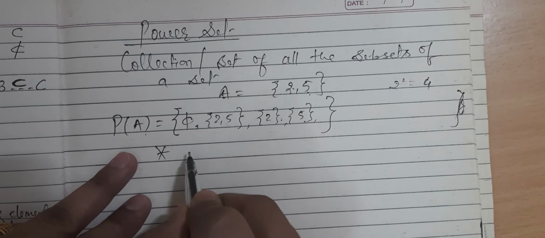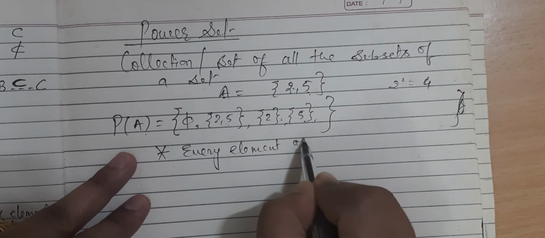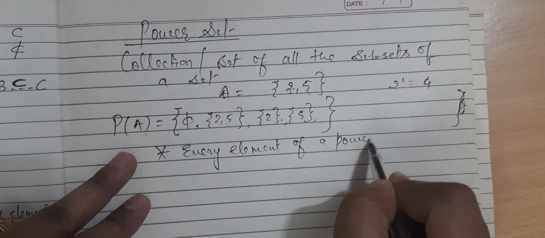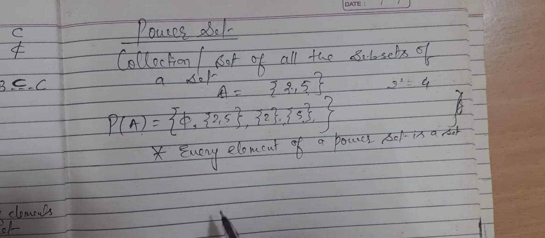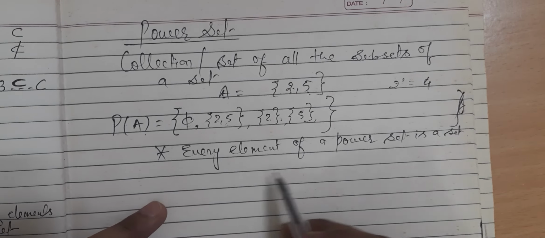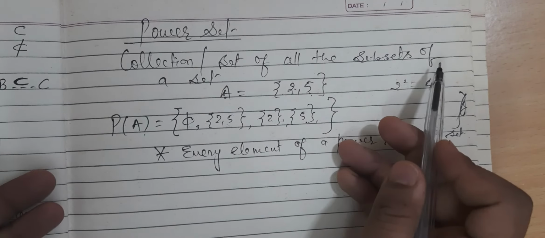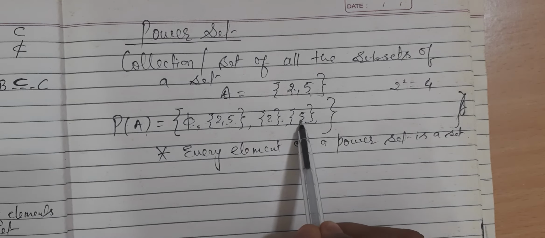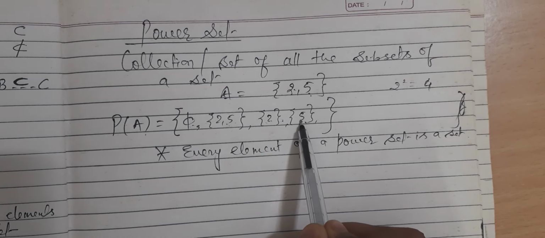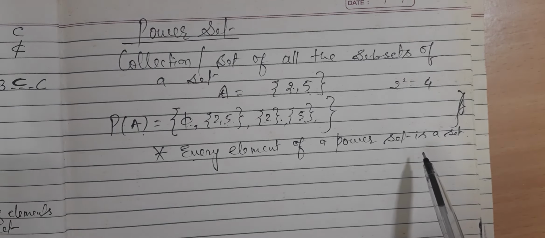Important result: every element of a power set is a set. Why? Because power set is nothing but the set of all the subsets, and we know that a subset is also a set.